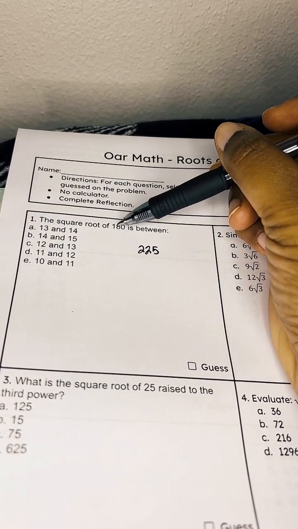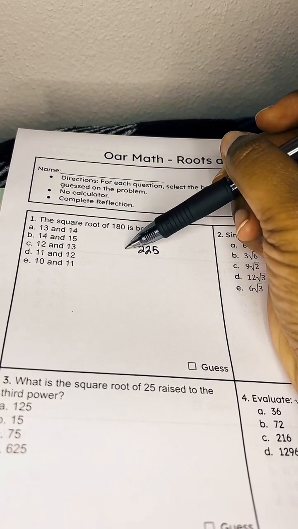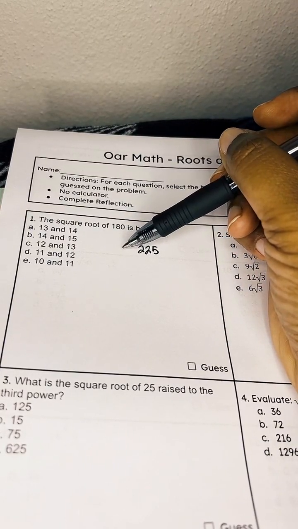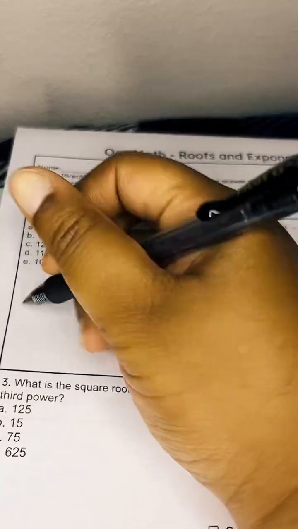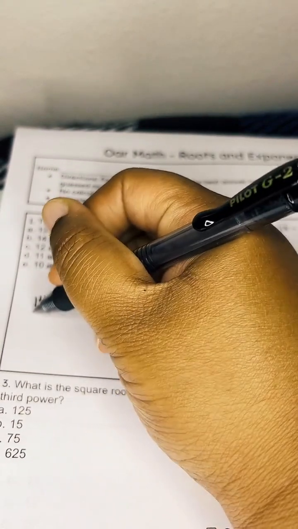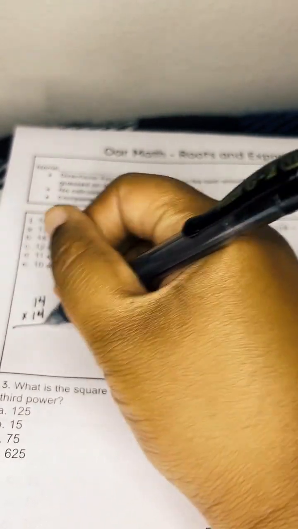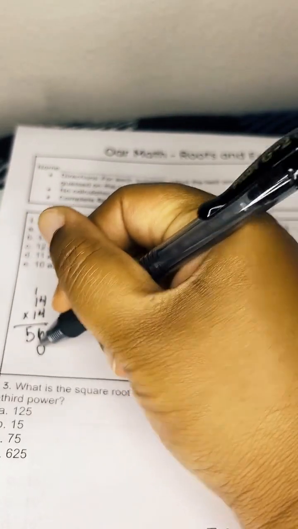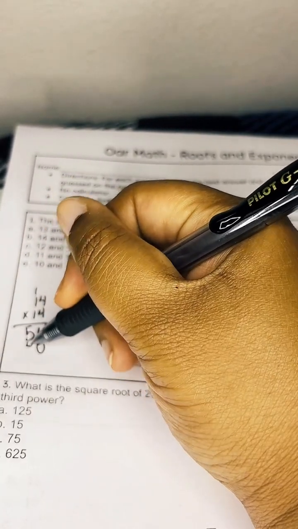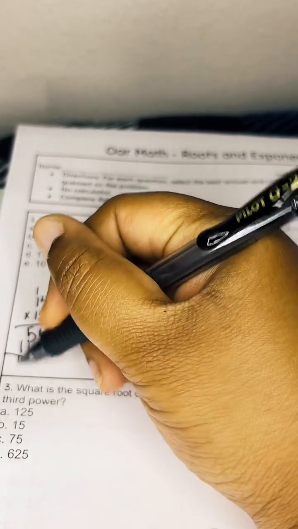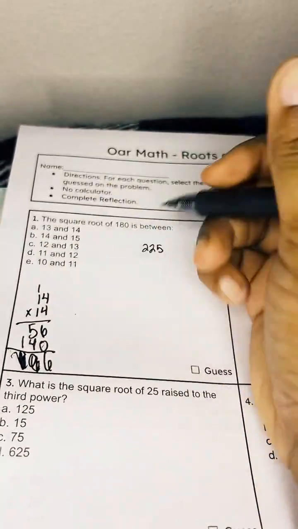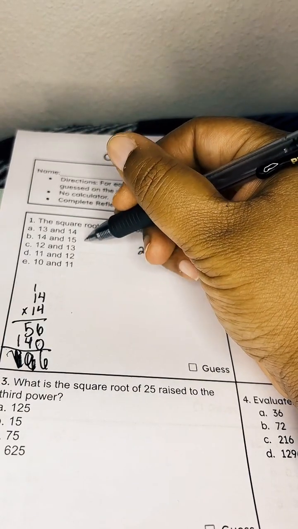Okay, and I know 180 is less than 225. And let's see what 14 times 14 is. I think 14 times 14 is 196, I want to say. 16, carry the 1, 4, 5. Put our placeholder for 1. Yep, 196.